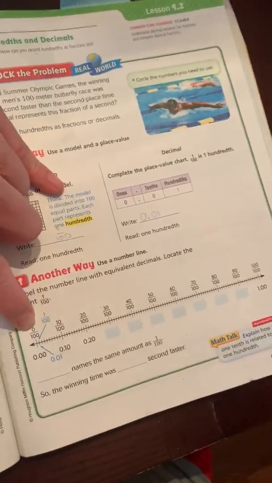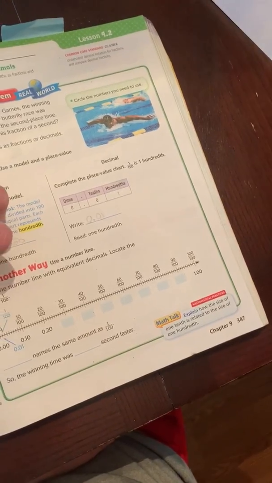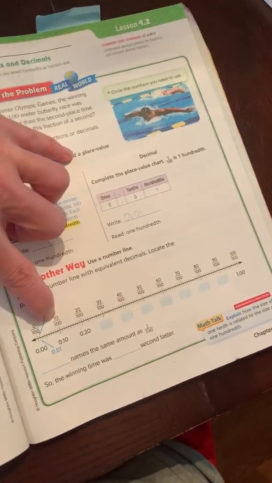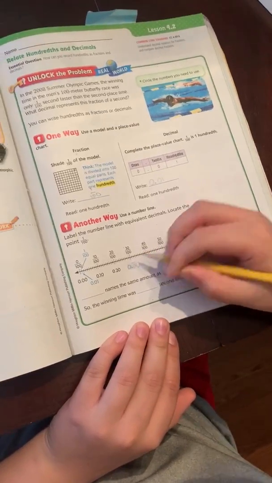3/100ths. Okay, so what this chart did was, because they probably would have run out of ink if they would have done all of them, they did them by tens. So you have 10 hundredths, 20 hundredths, 30 hundredths. So let's go ahead and fill in the blue squares below, Craig. Good.